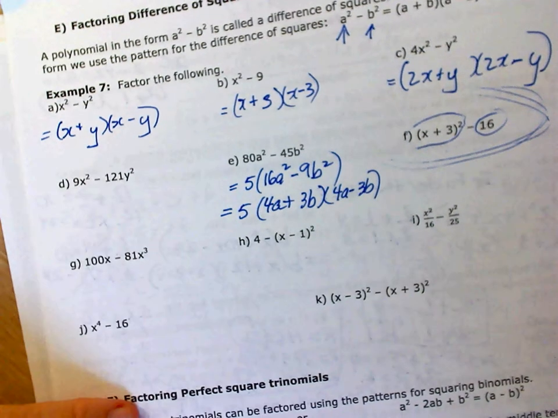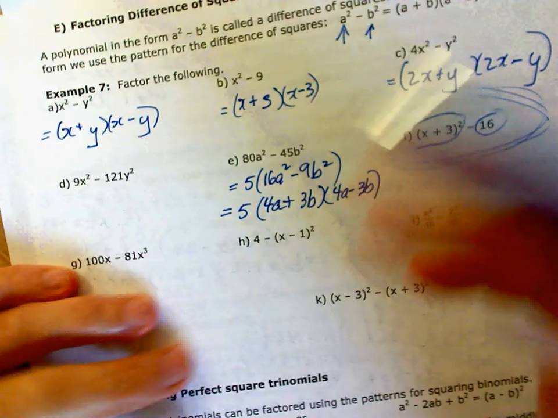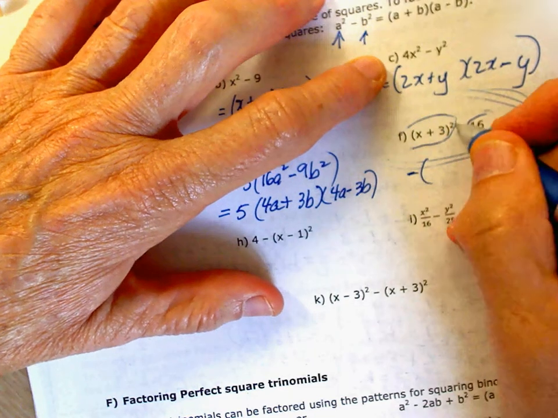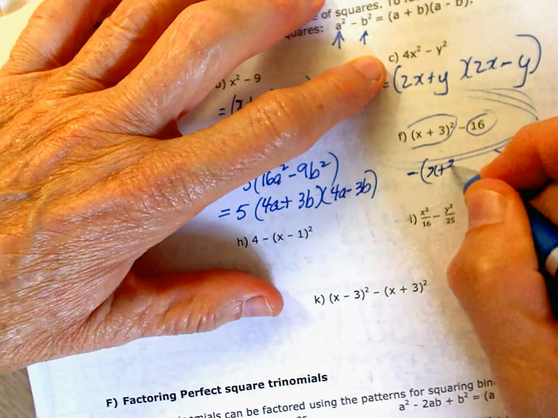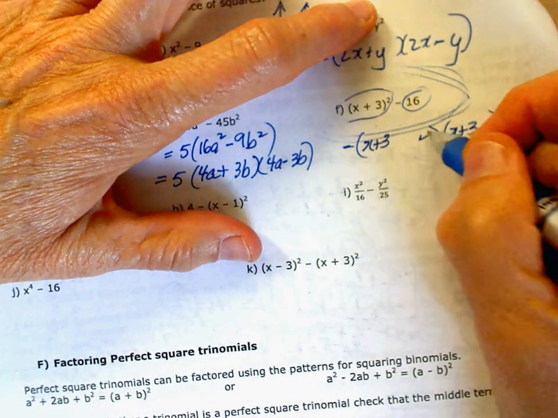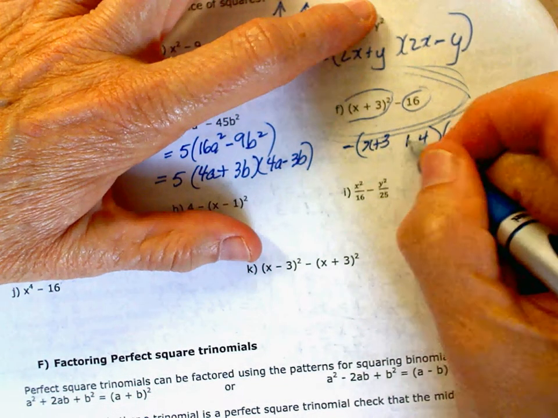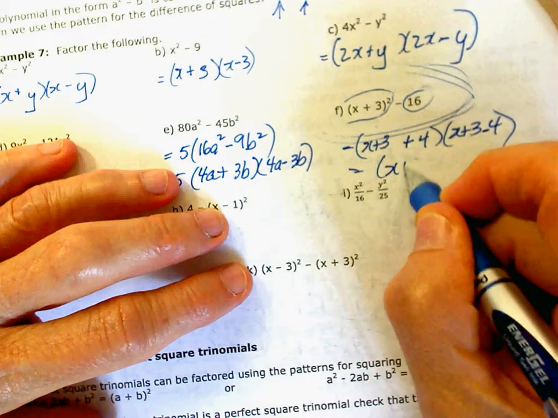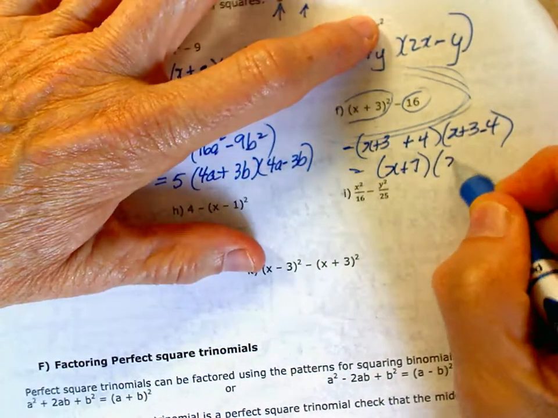So it's a difference of squares. Square root of x plus 3 squared is just x plus 3. Square root of 16 is 4. One's a plus, one's a minus. Let's collect the like terms. So it's x plus 7, x minus 1.